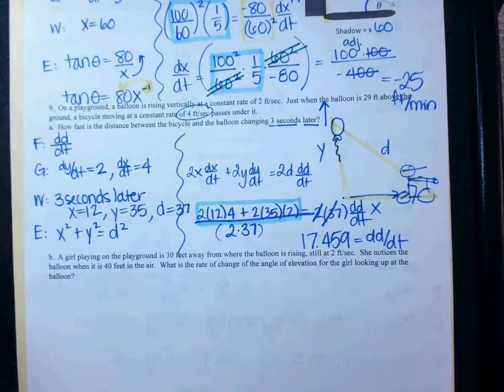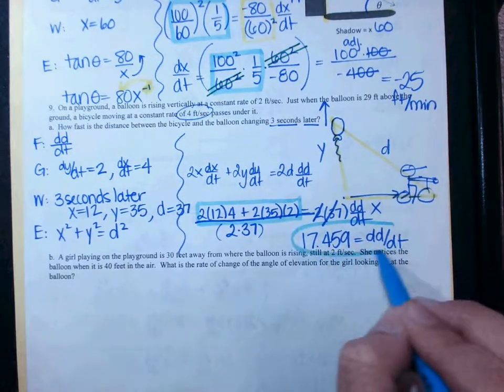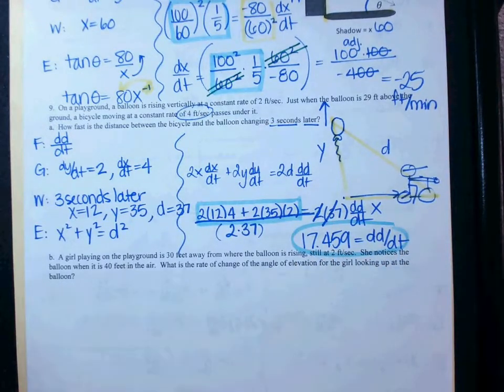Now, does it make sense that we would get a positive number? What's happening to the distance between the balloon and the guy? It's increasing, it's getting longer. That would be in feet per second.